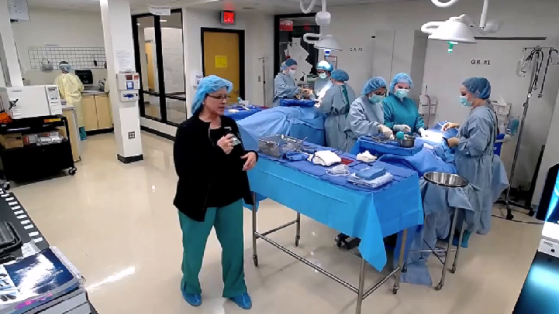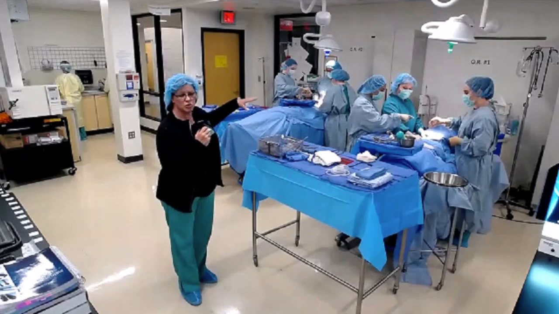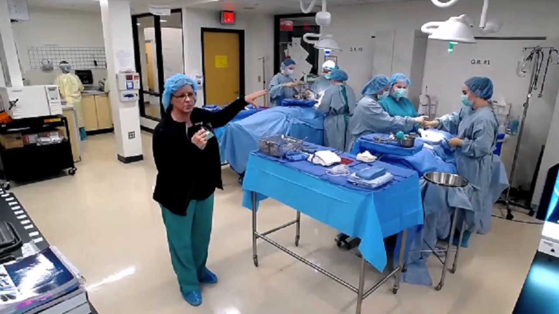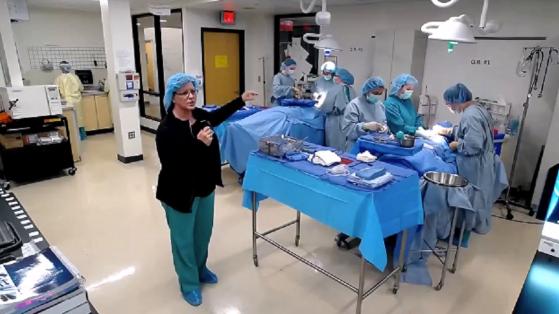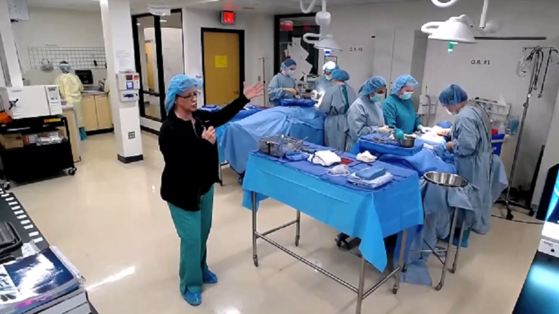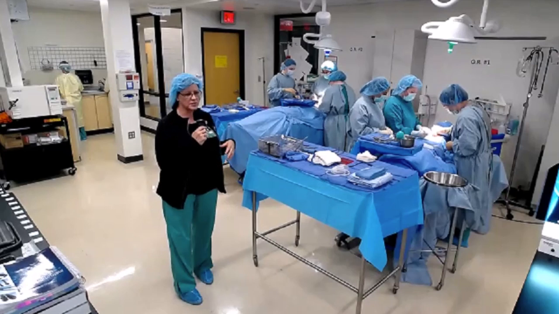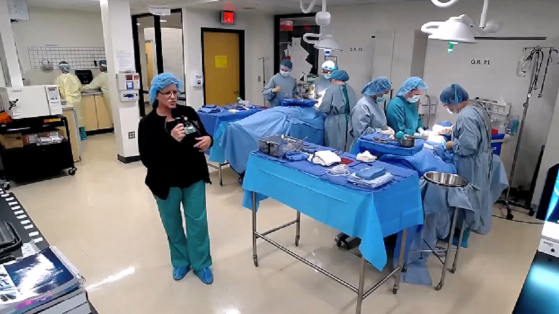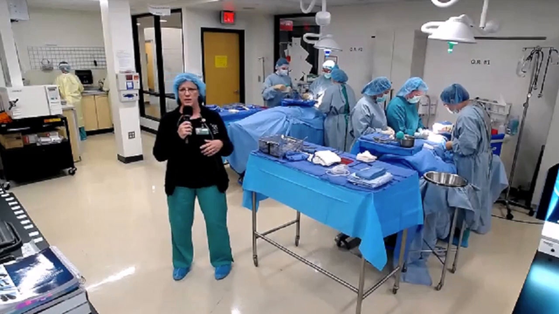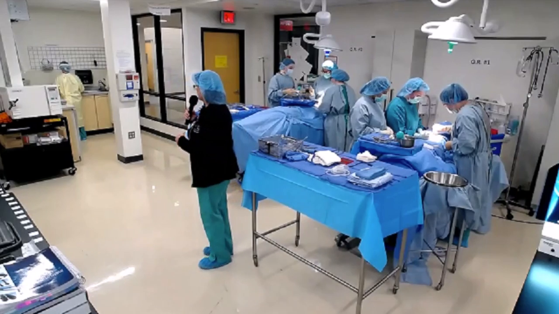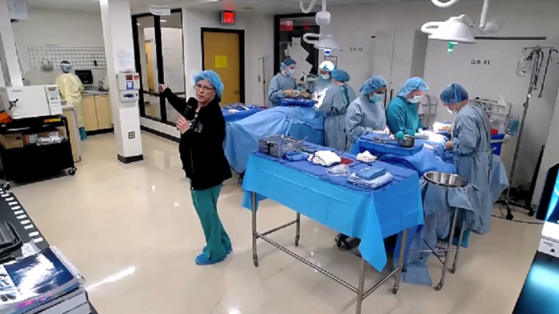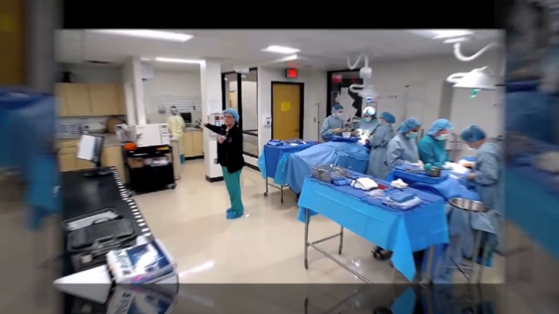And then as we go on through here, what you would do is you would set your case up, do your procedure. Then when you get finished, you would do your final count. You would undrape the patient, put all your instruments into a basin, and then you would take it to an area called decontamination. And if you look over here in this area, this is decontam.